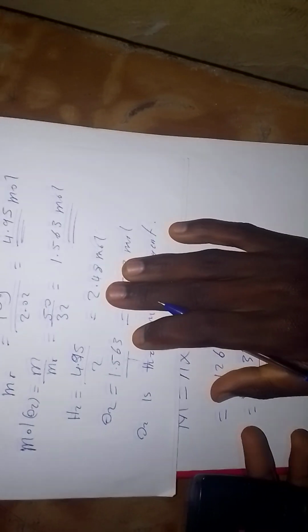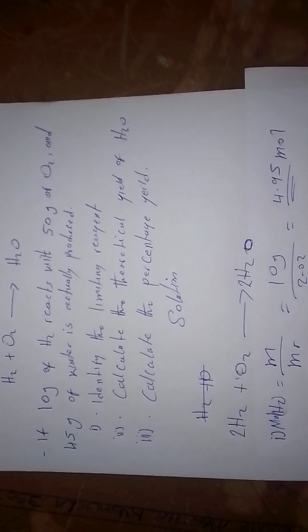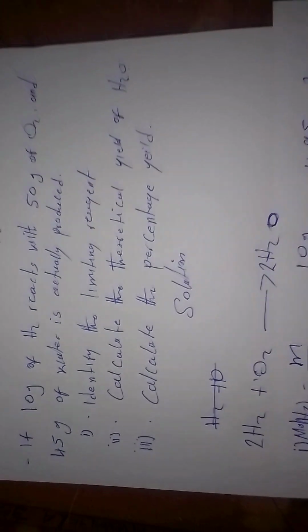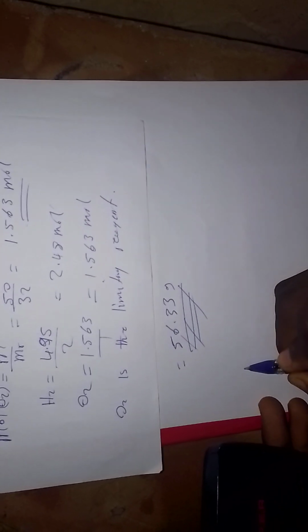Yes. Then we go to calculate the percentage yield. That is another question. So calculate the percentage yield. This is the third question and the last question.